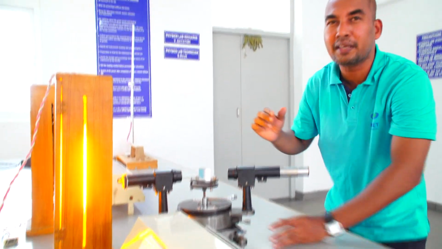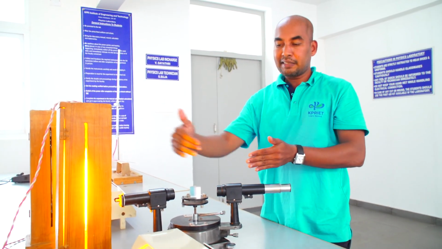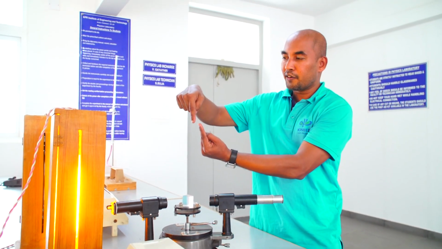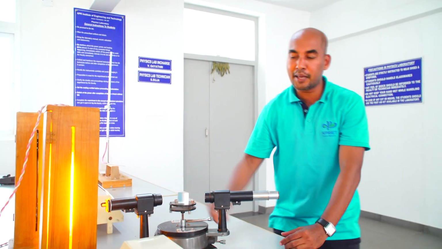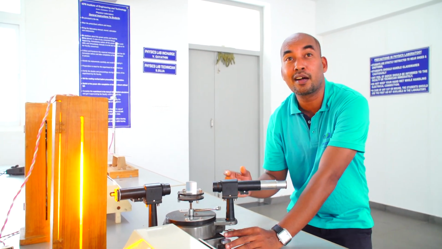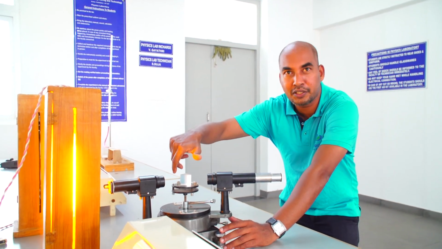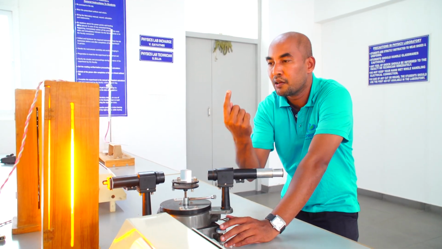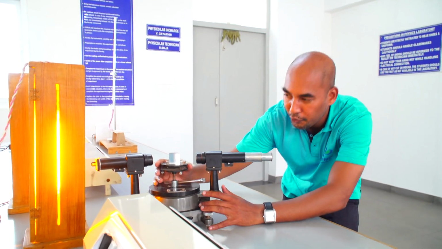What I am expecting here is that the particular spectral line will be moving like this. At one particular point it will come backwards, though I am rotating the prism in the same direction. That point is called the angle of minimum deviation. So I am not changing the rotation direction, but the spectral line or the refracted ray returns back. That point is the angle of minimum deviation. We are going to find that.